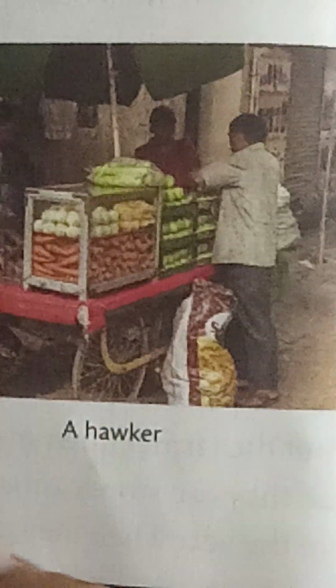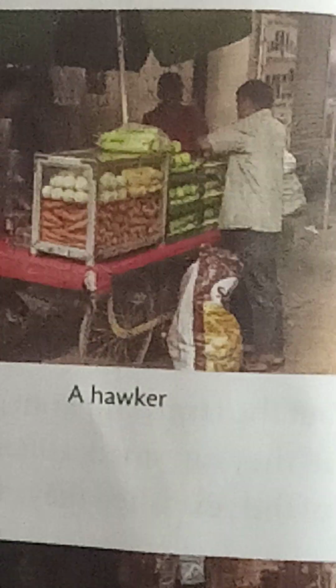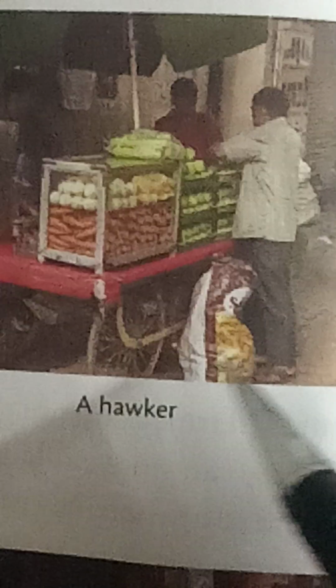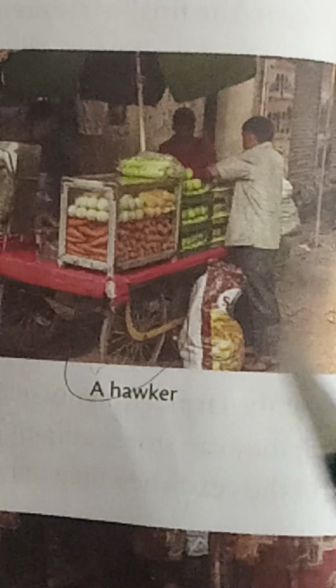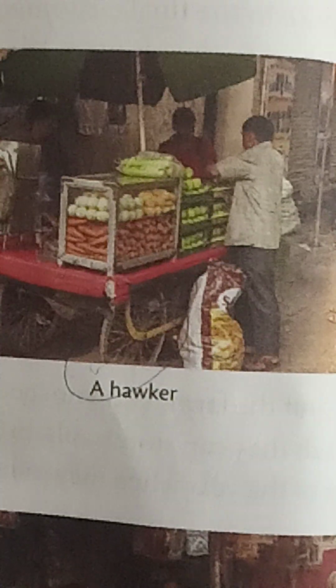Compared to the wholesaler, this hawker sells at a bit higher price, and there will be home delivery services. This hawker will be taking his fruits or vegetables on this type of cart, and he will be selling to different people like this.